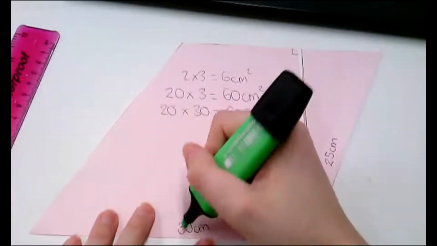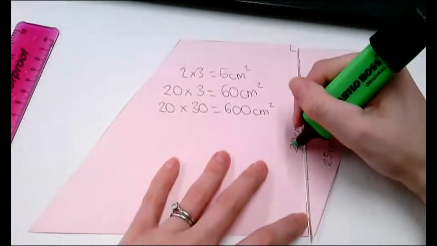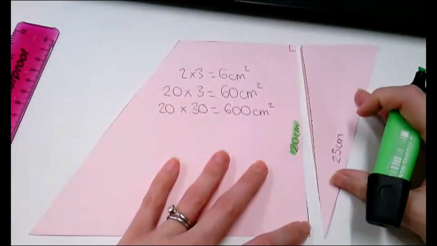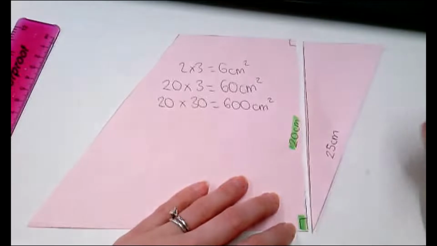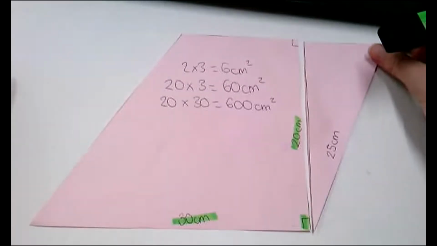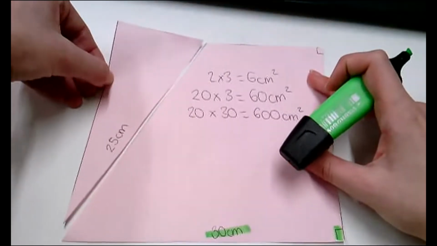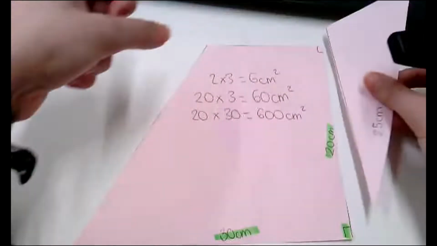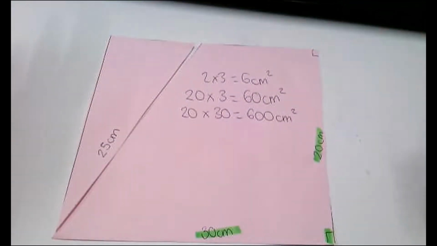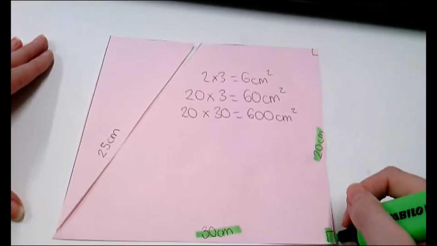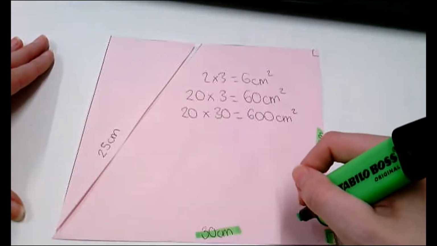Well, we times the base length, and we then multiplied it with the perpendicular height, where they meet at a right angle. And the reason for this is if you then move this triangle over here, which dimensions make the rectangle? Well, the perpendicular height, which meets at a right angle with the base, okay?